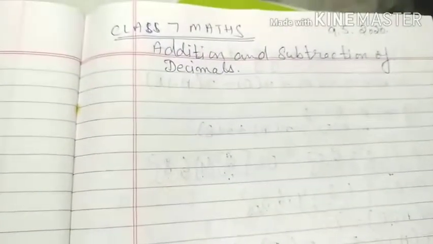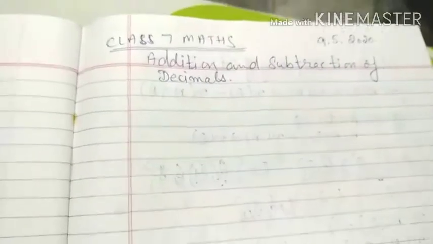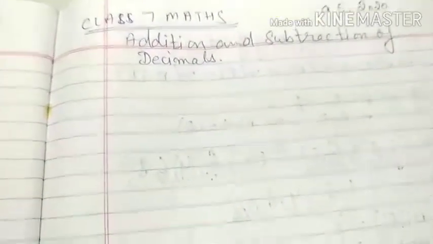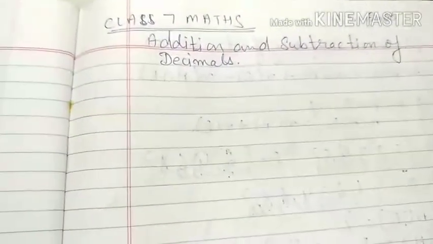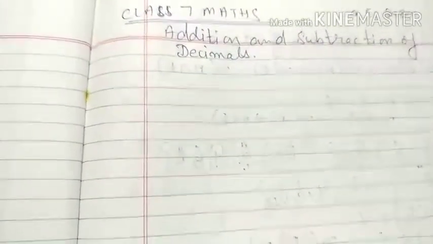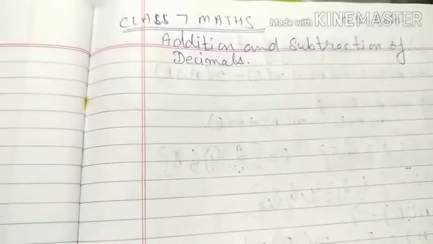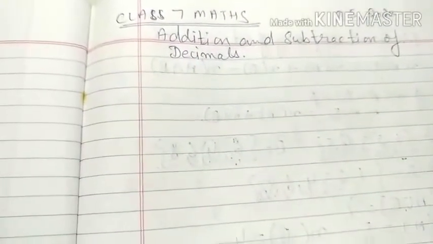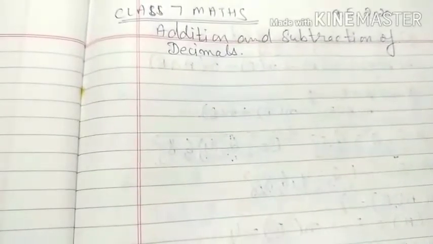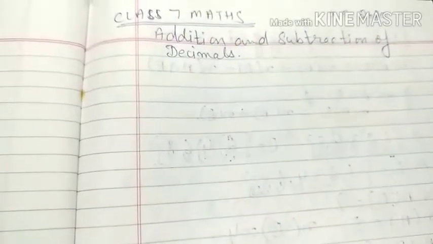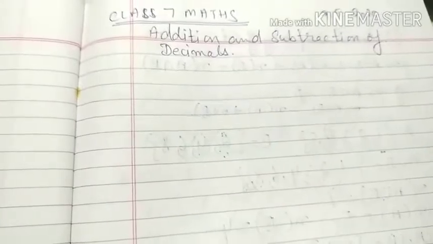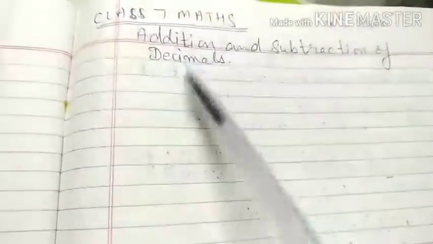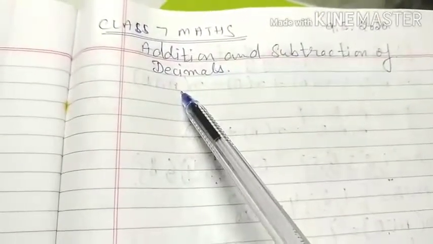Today, welcome to another session on decimals. Today we will do addition and subtraction of decimal numbers. In the last lecture, I think you learned what like decimals and unlike decimals are. Before doing any operation on decimals, we first convert them into like decimals. Then we go further, and we do the same thing in the addition of decimals.